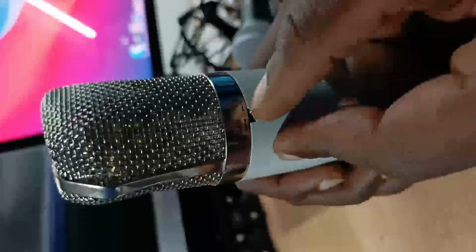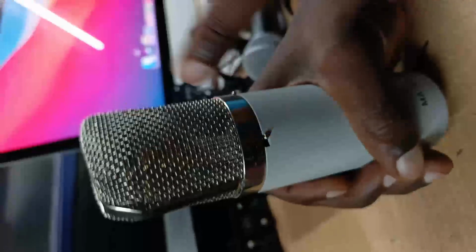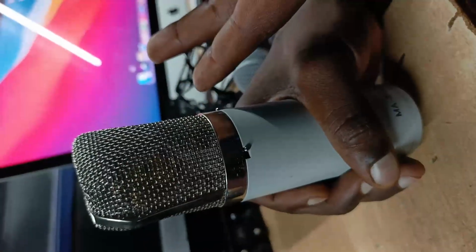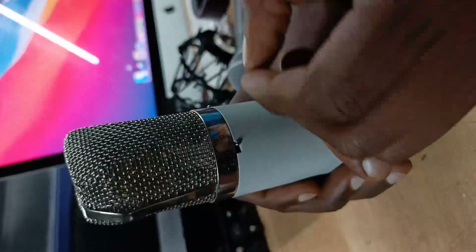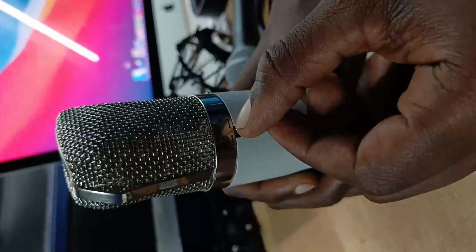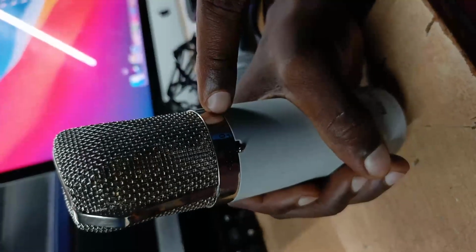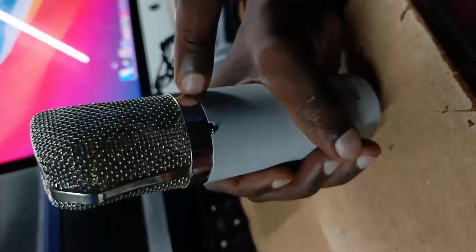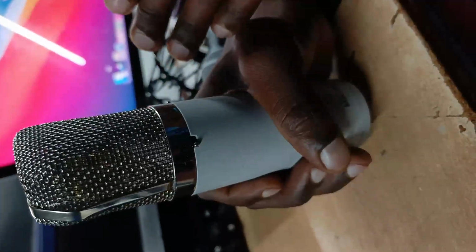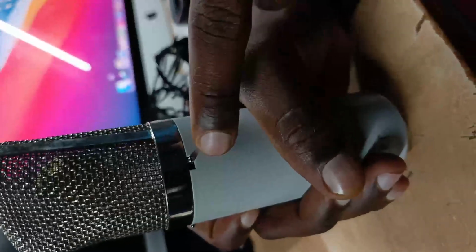If I flip it to 0, I'm recording everything being picked up by the microphone. But if I flip it to -15, it means the microphone is padding or cutting off 15 decibels of whatever is being received.